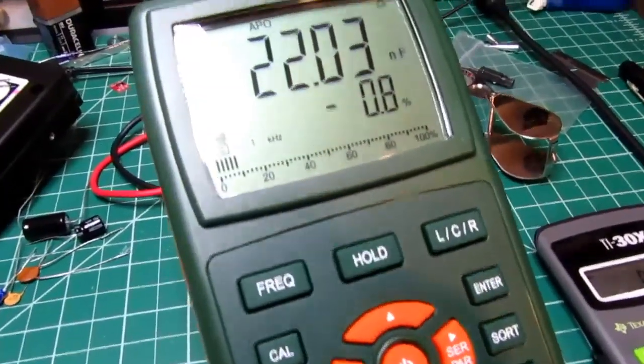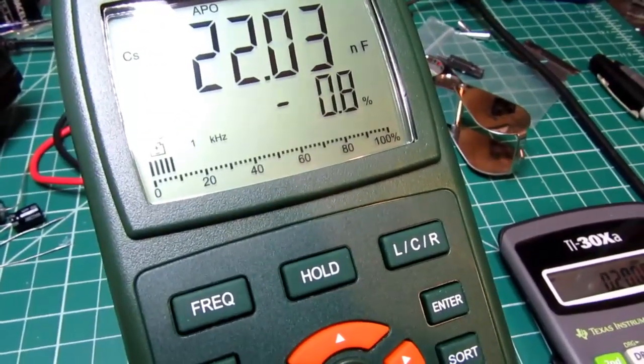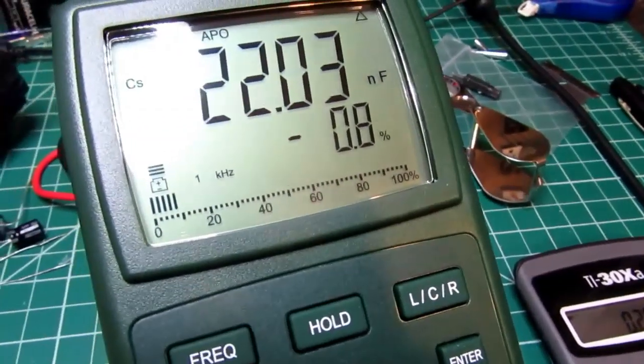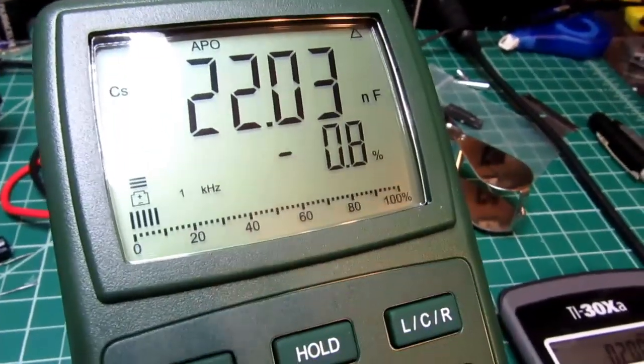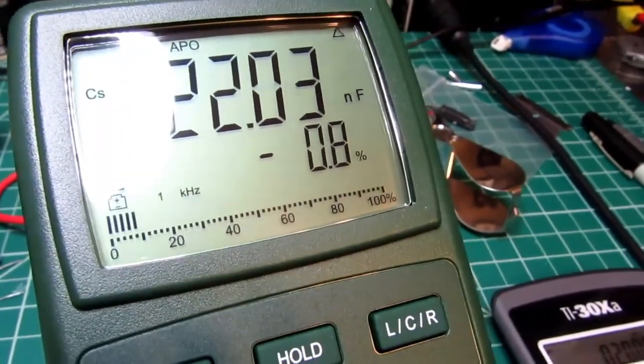So this last capacitor is reading at minus 0.8%, which is a 22.03 nanofarad value.